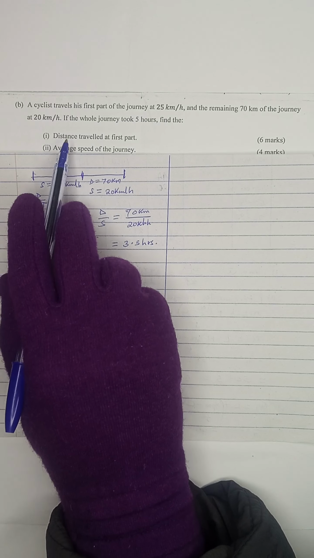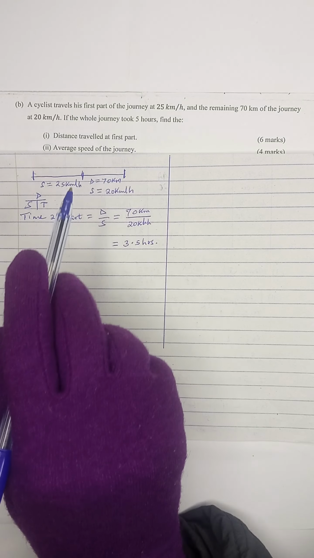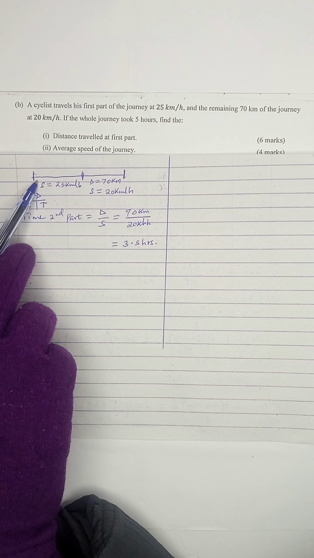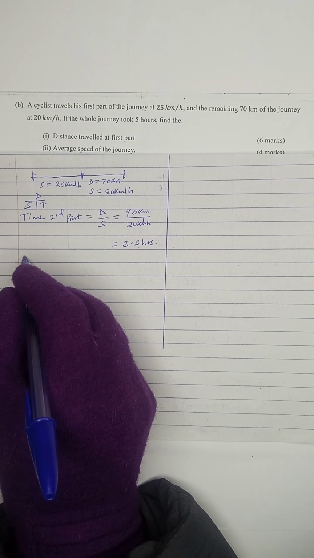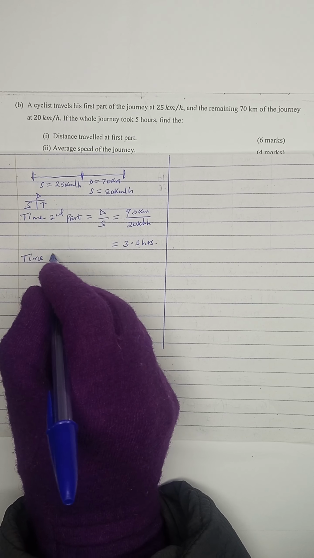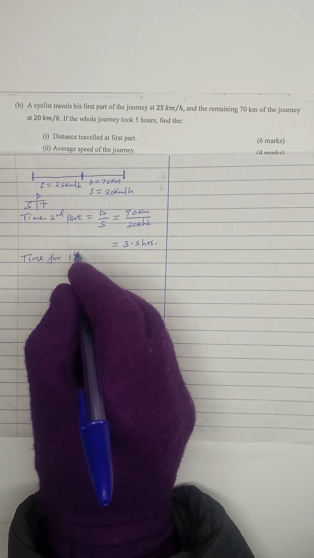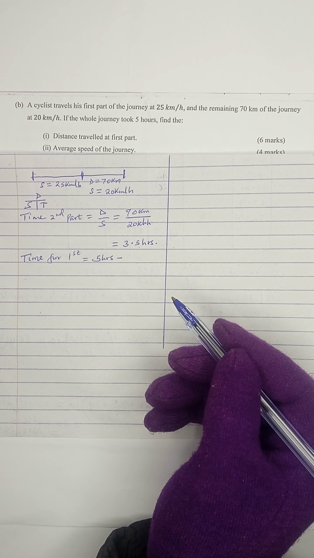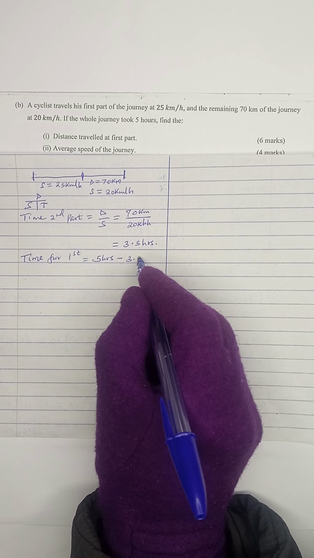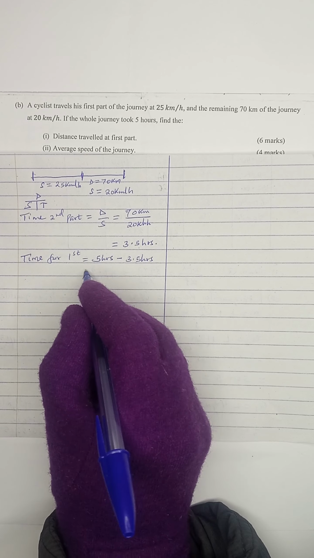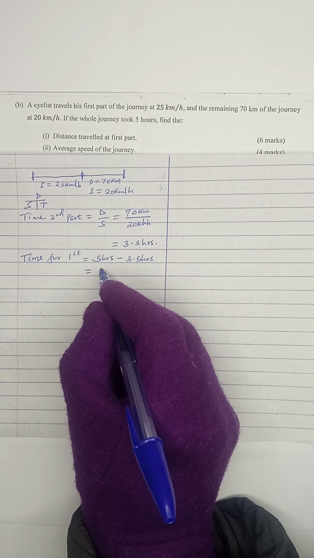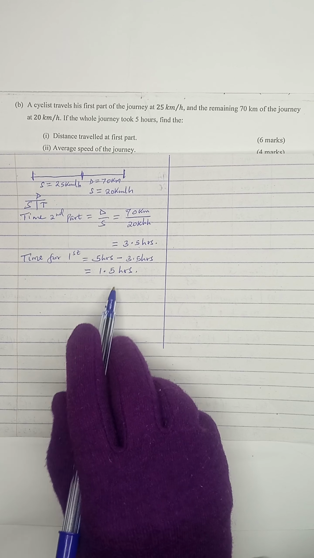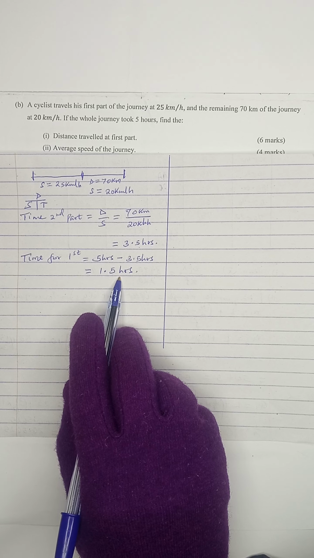But we are also told that the whole journey took 5 hours. From that, we can find the time that was taken to cover the first part. So time for the first part will be equal to 5 hours, the time for the whole journey, minus 3.5 hours, which is the time for the second part. We get 1.5. So the time taken for the first part is 1.5 hours.